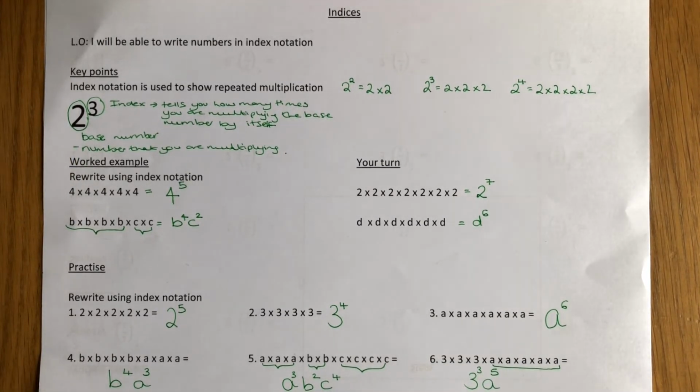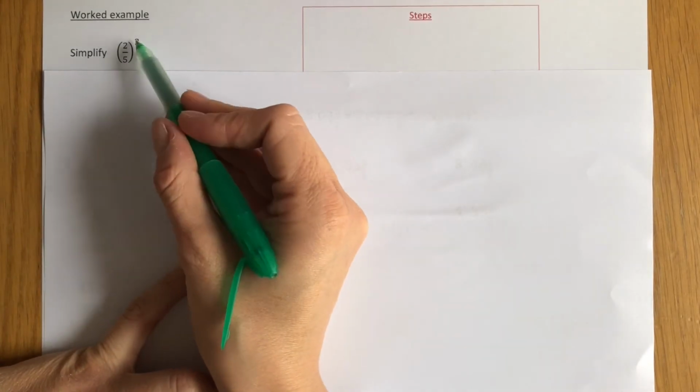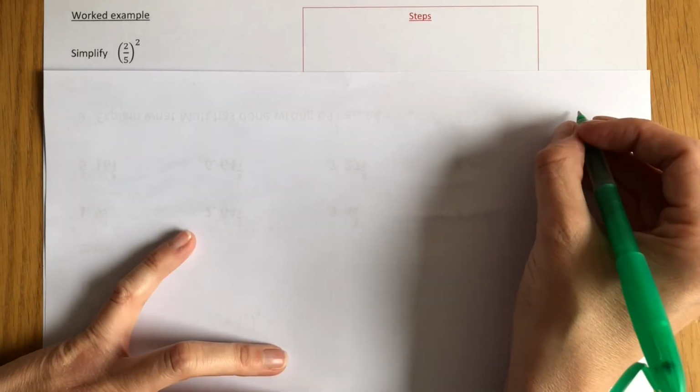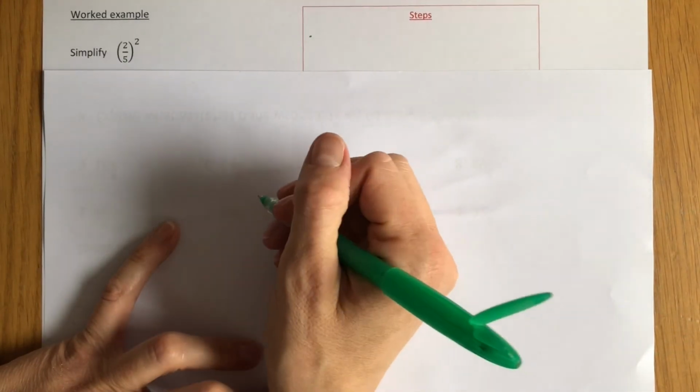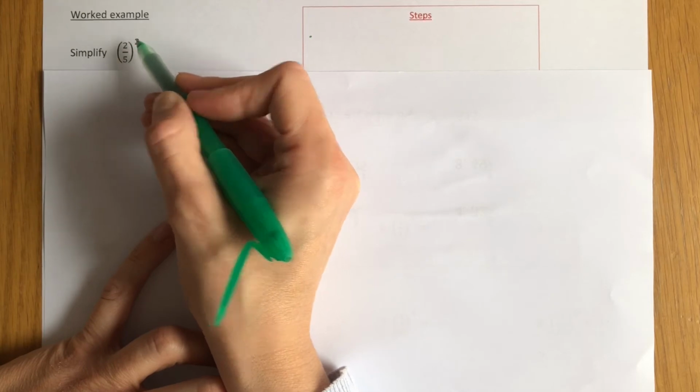Okay, hopefully you got those correct. We're going to look at our next examples. Okay, this time you are asked to square a fraction. So that might seem difficult, but it's not. So all you have to do is raise each part of the fraction to the power.